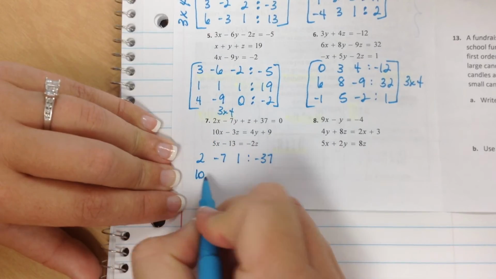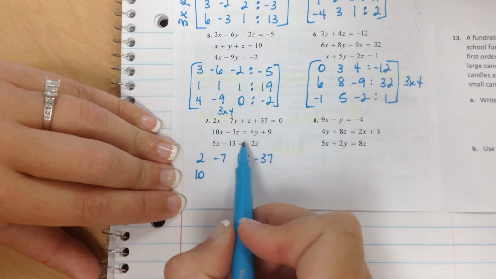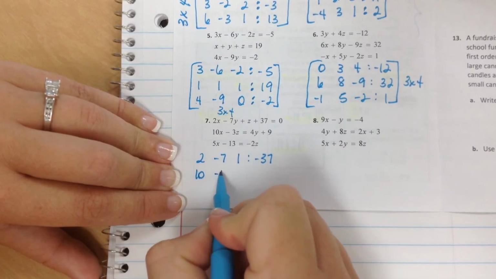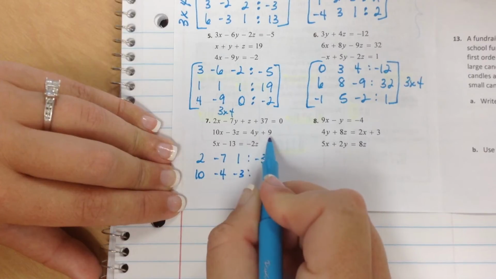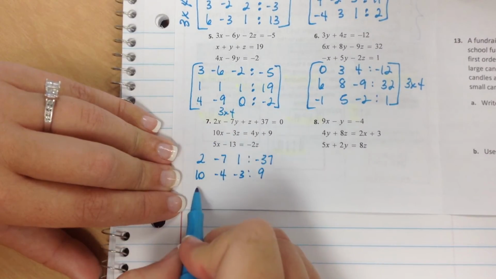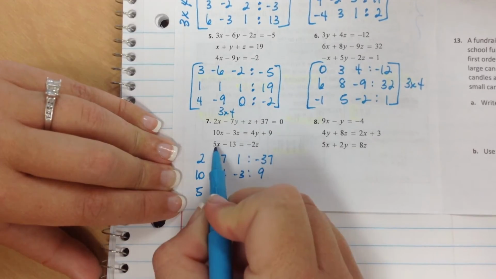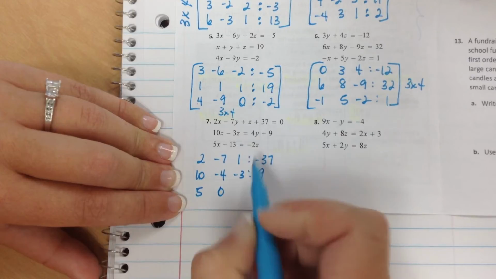10 x's, my y's. The y's are on the wrong side. So if I were to move them over, they would be negative. Negative 4 y's. I've got negative 3 z's and 9.5 x's. I don't have any y's in this equation, so just put a 0 for a placeholder.